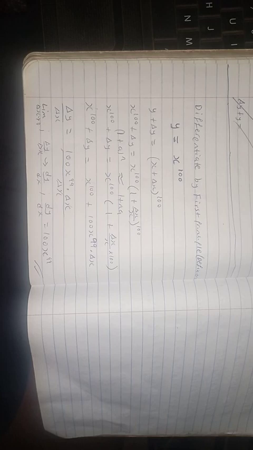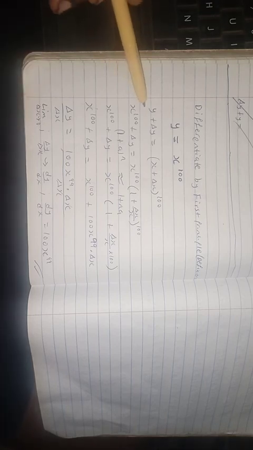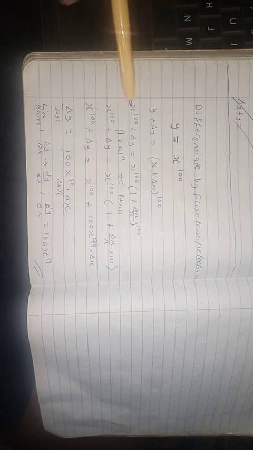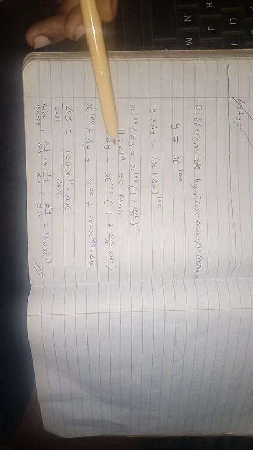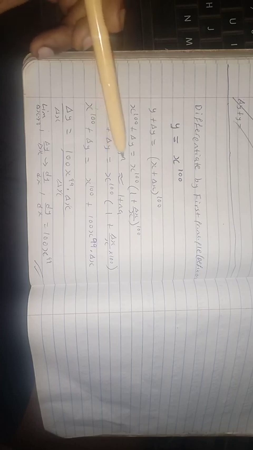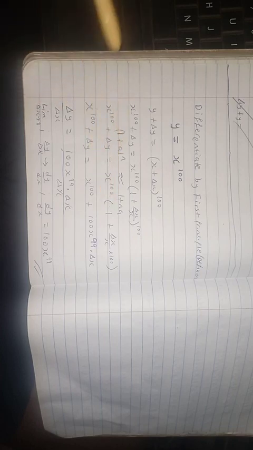So if you take the same steps, take your small change in x, which results in a small change in y, and then you take x to the 100. You substitute now, you know that y is x to the 100, so you substitute it here. And then for here, you factorize your x out, so it becomes x to the 100, 1 plus delta x divided by x. And then you write your law, which states that 1 plus a to the n is equal to this if a is very, very small. And so with that, we are left with this here.